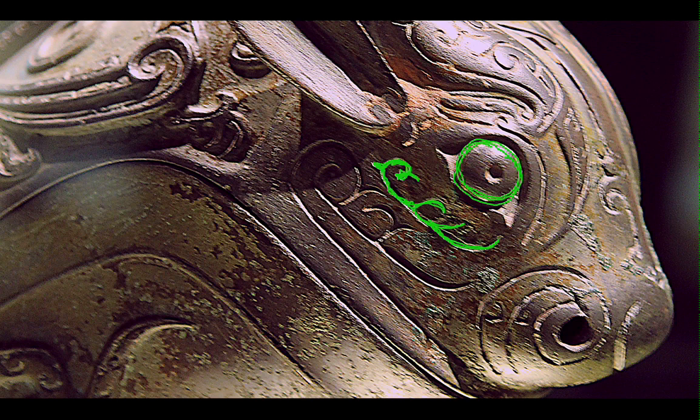So these things were precisely crafted, and the molds were probably one-offs, which means that you could probably just make one of them and then that was the end of it.